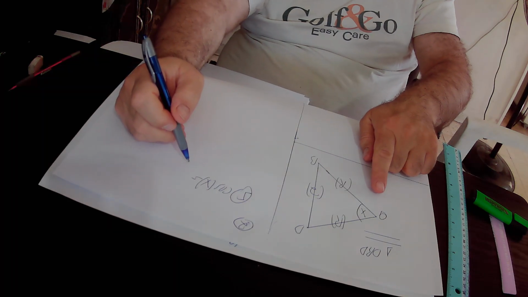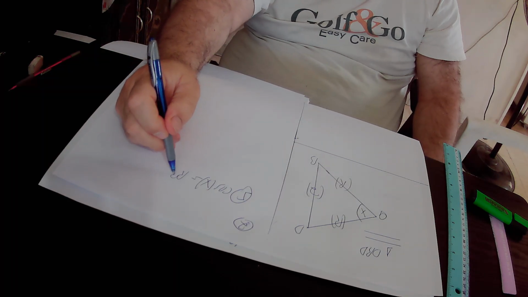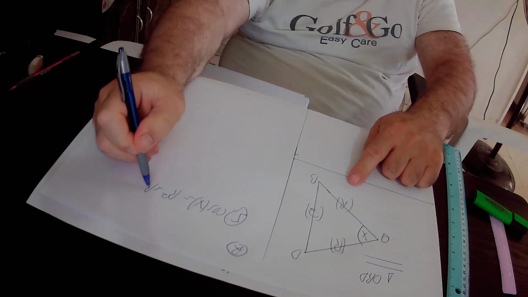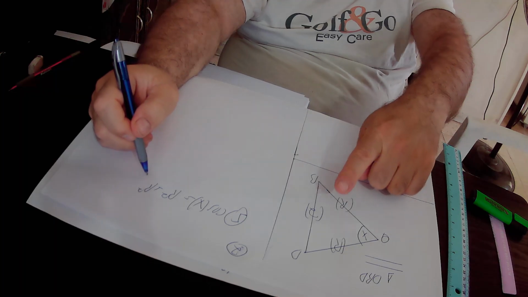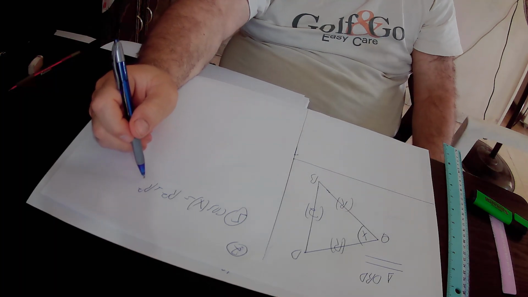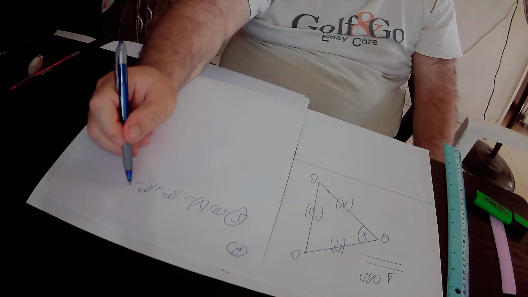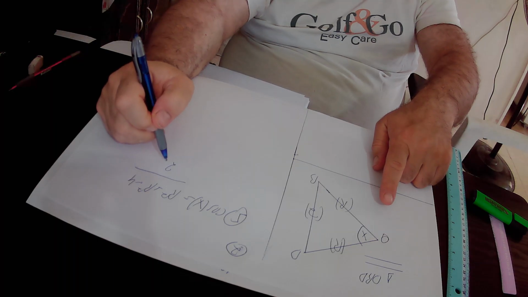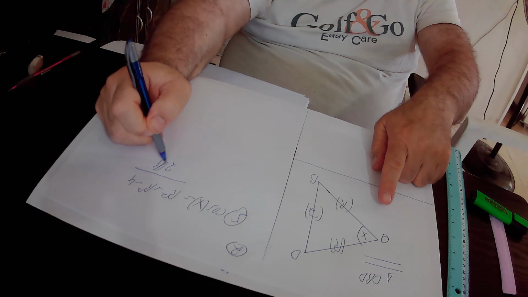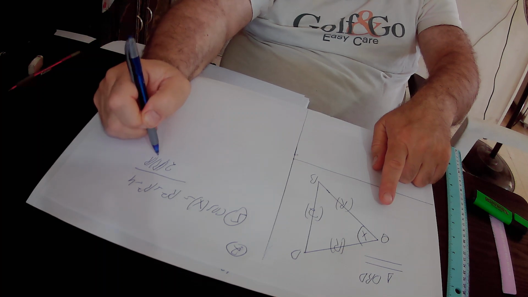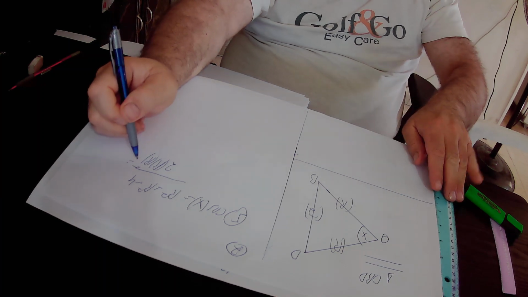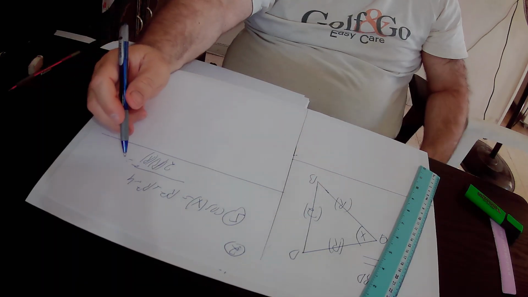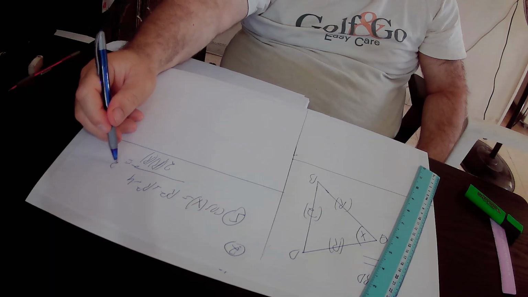DO square, DO is R, therefore DO square is R square, plus OB square. OB is also R, therefore OB square is R square, minus DB square. DB is 2, therefore DB square is 2 squared, that is 4. So it is minus 4, divided by 2 times OD, that is R, times OB, that is also R. So it is 2 times R times R. R square plus R square is 2R square.